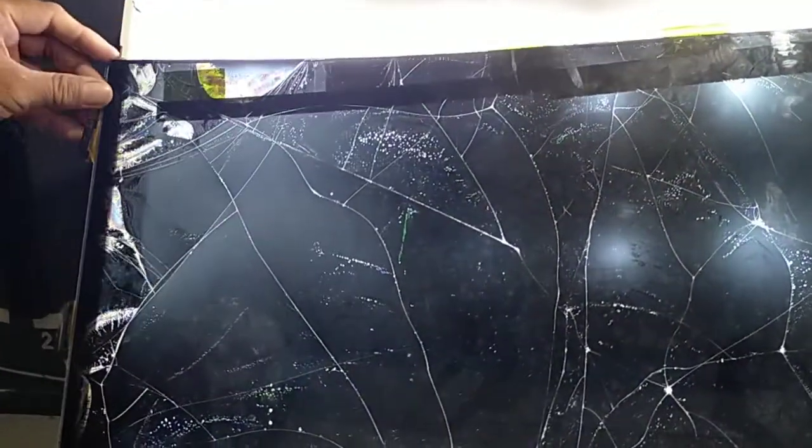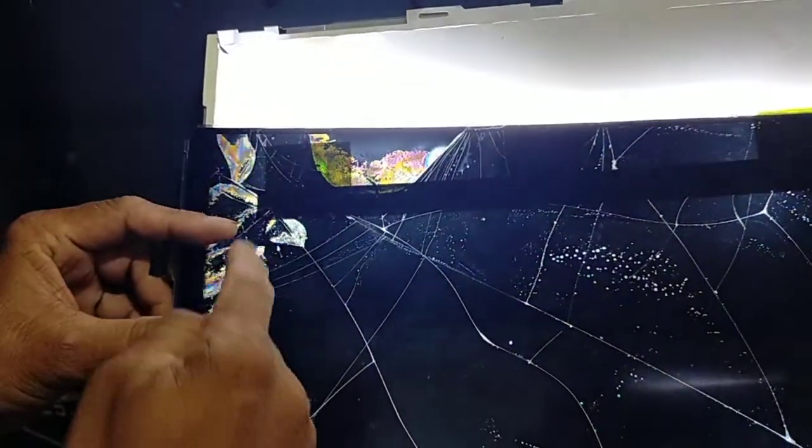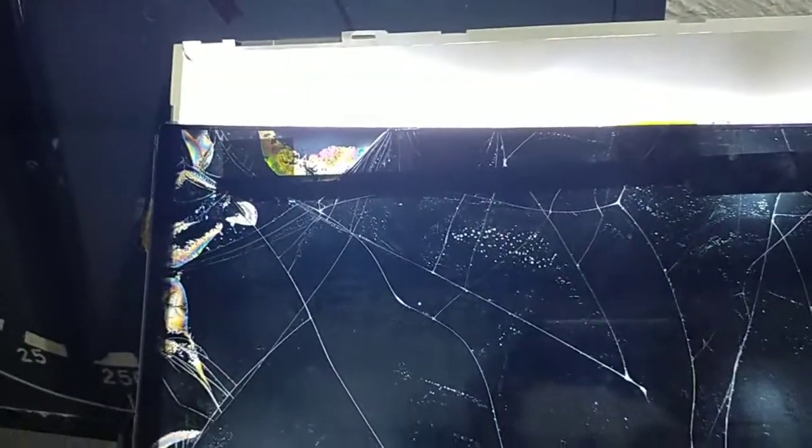It bleeds because this screen is already broken. So you can notice that it is somewhat a liquid. Sometimes it is ink black. It is the same as the ink of your ball pen. It is bleeding because it is already broken. So that liquid is actually made of indium tin oxide.